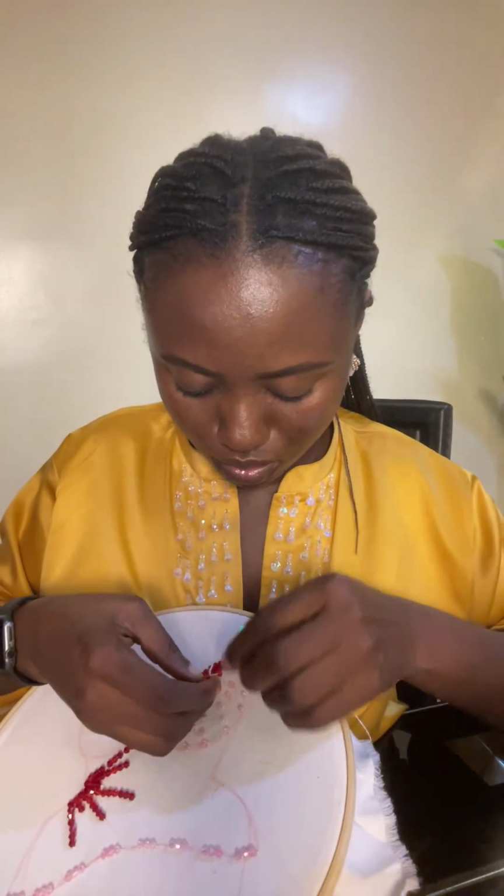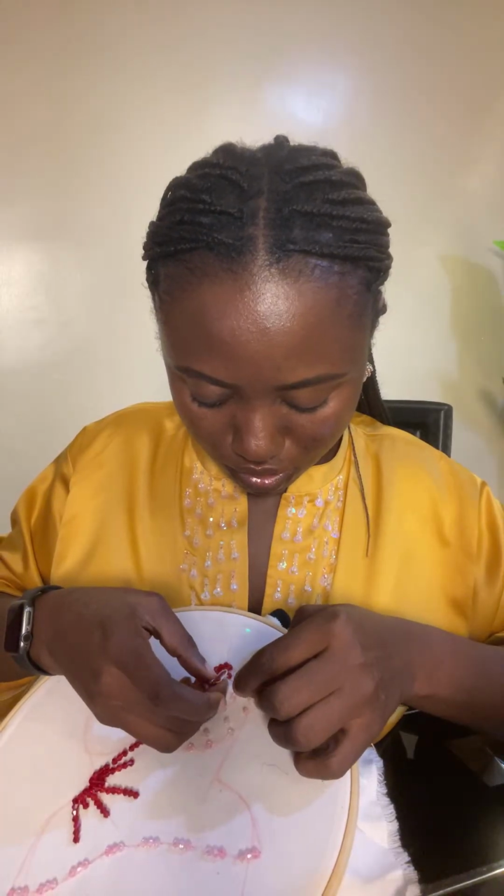Okay, everybody wants a tangle-free thread, but tangles happen sometimes. So let's get this detangled.